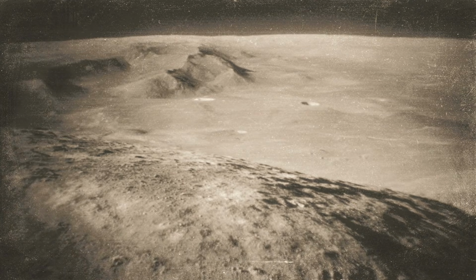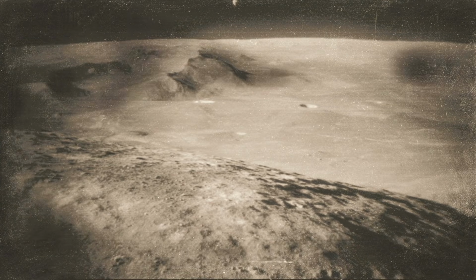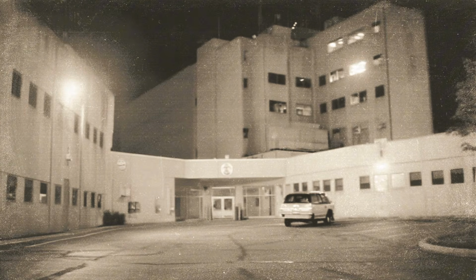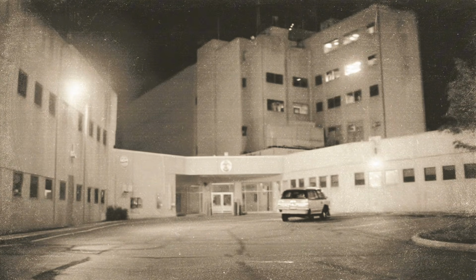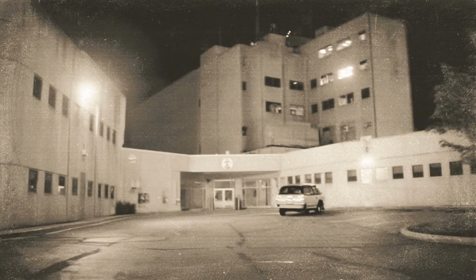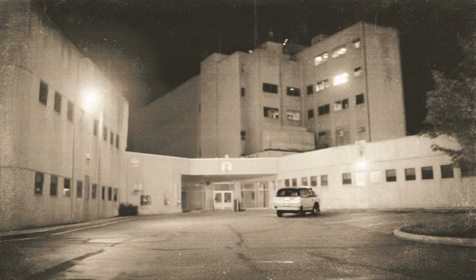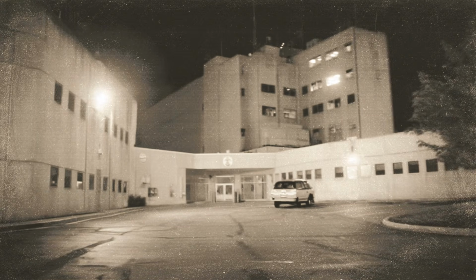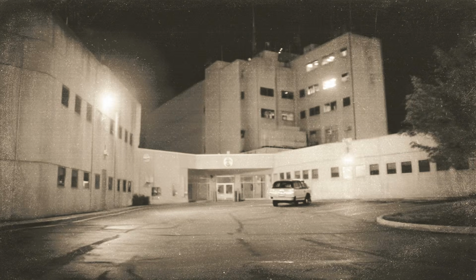The flight documentation for this specific pass has survived and is partially accessible through the NASA Technical Report Server. It records orbital parameters, imaging altitude, camera settings. It does not explain the difference in quality between adjacent frames from the same series. Technical explanations remain possible.